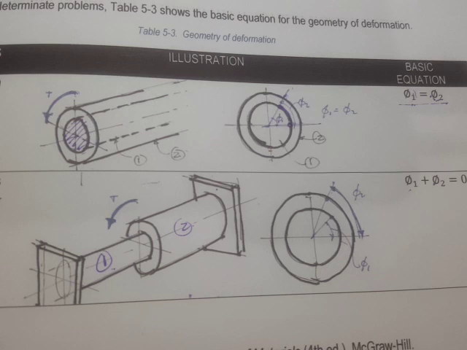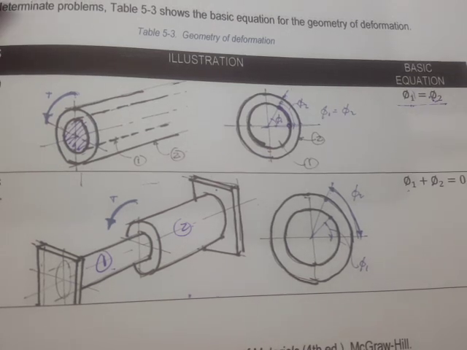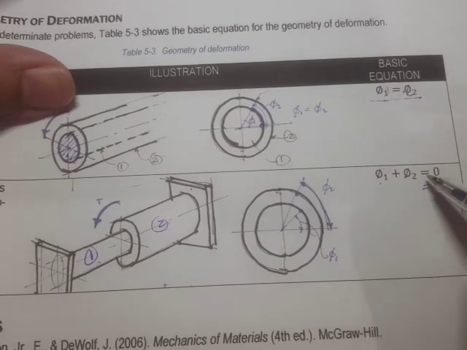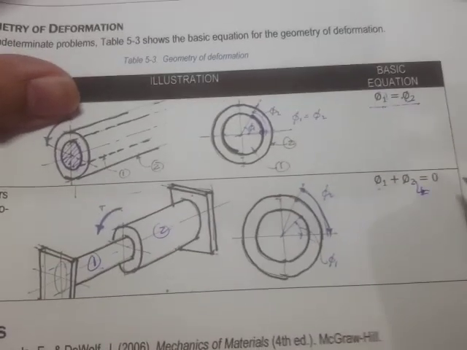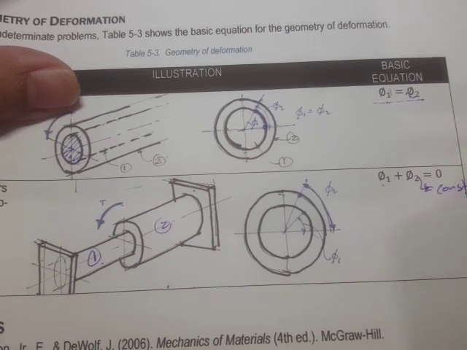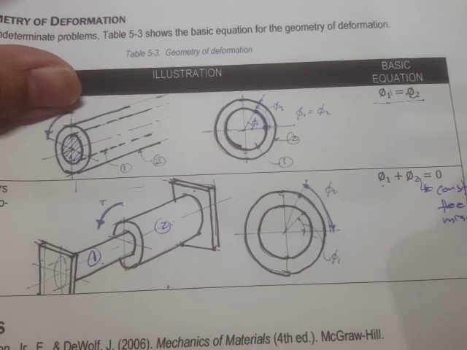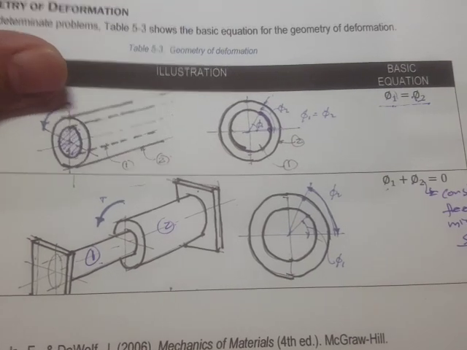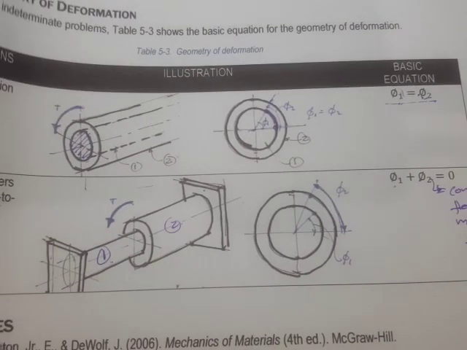I guess I'll write it here, or it is also possible to have some constants right here if there are misfits or gaps or something. Okay, so I guess that's all that we need.